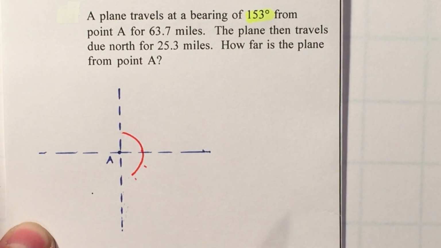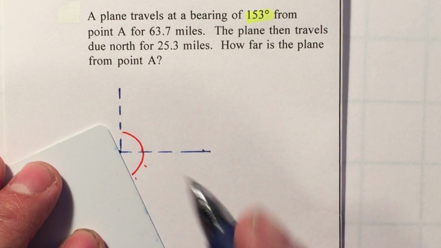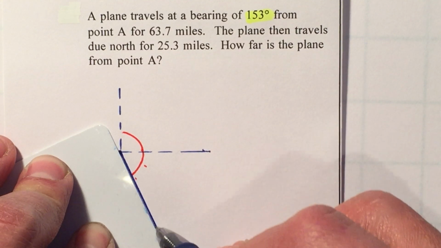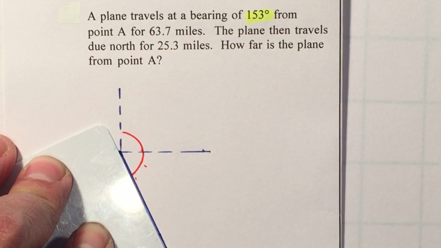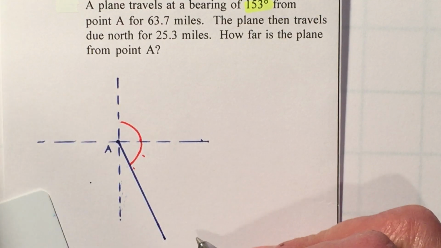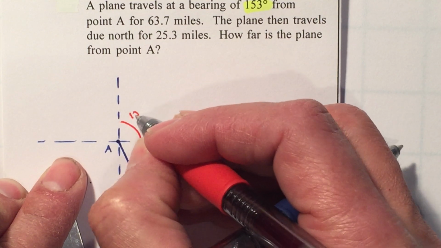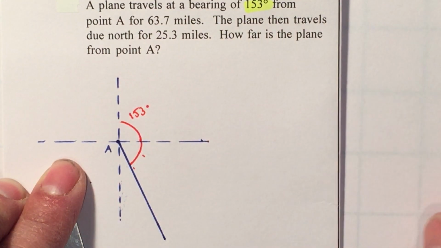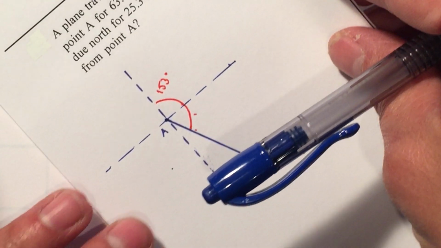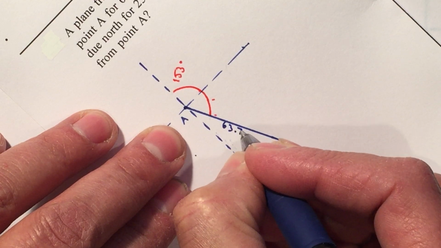You want to make sure that you make an accurate drawing, if possible. And the more accurate a drawing that you draw, the better you'll be. And you want to make a large drawing. So let me go and make this a little larger. This angle is 153 degrees. And it travels for 63.7 miles. So this side is 63.7 miles.